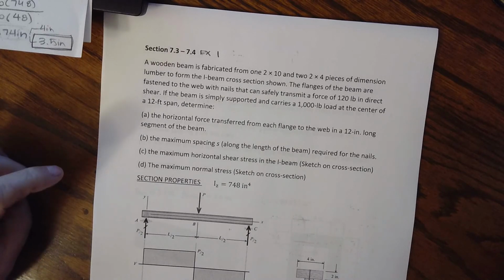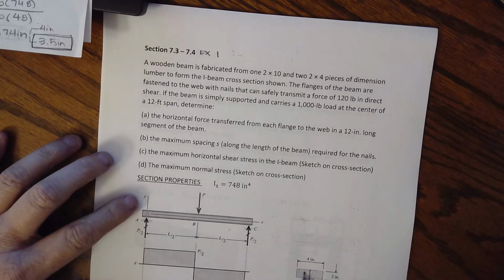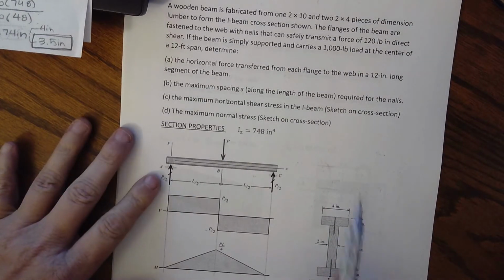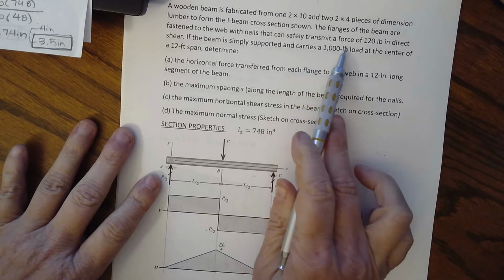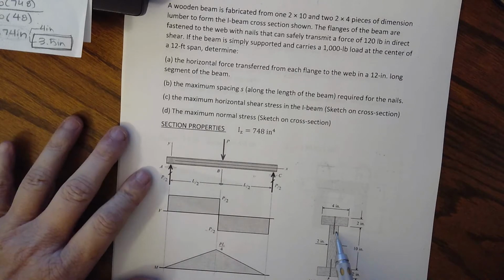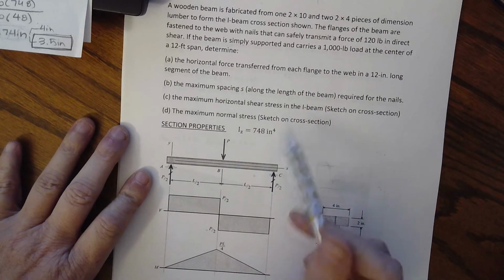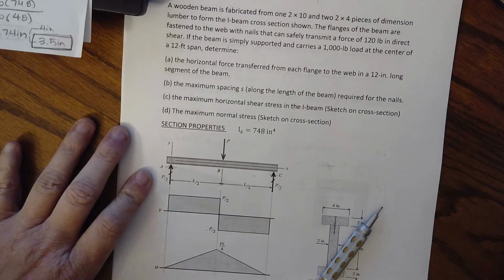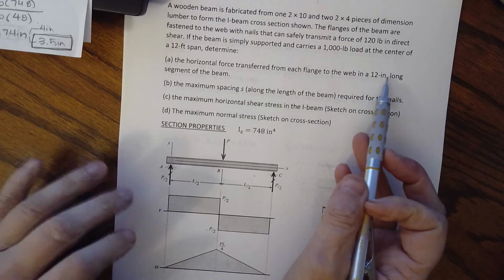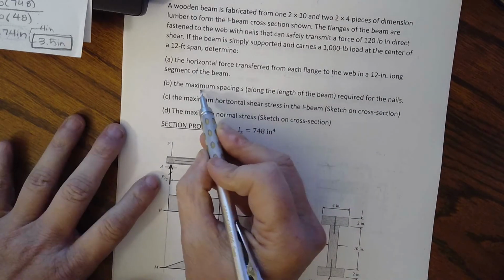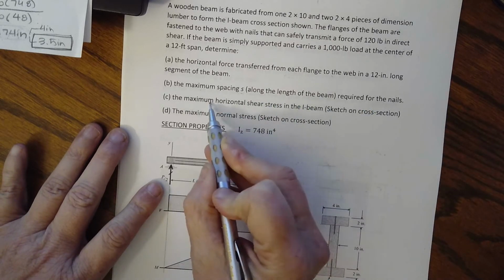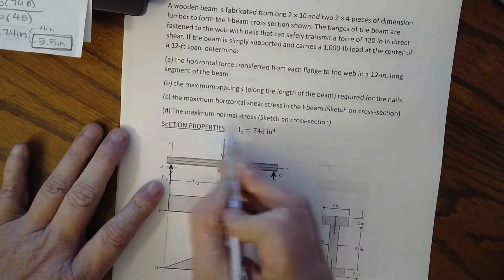The flanges are fastened to the web with nails that can safely transmit a force of 120 pounds in direct shear. If the beam is simply supported and carries a 1,000-pound load at the center of the 12-foot span, determine the horizontal force transferred from each flange to the web in a 12-inch long segment, the maximum spacing S along the length of the beam required for the nails, the maximum horizontal shear stress, the maximum normal stress.